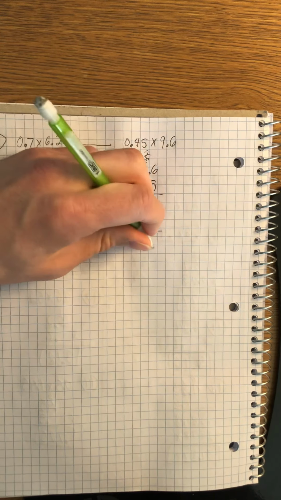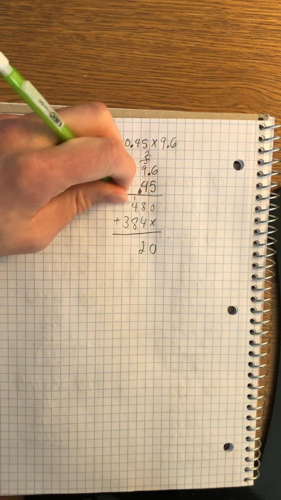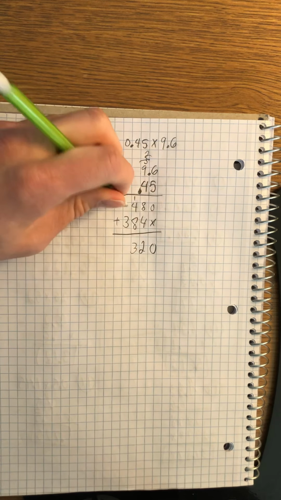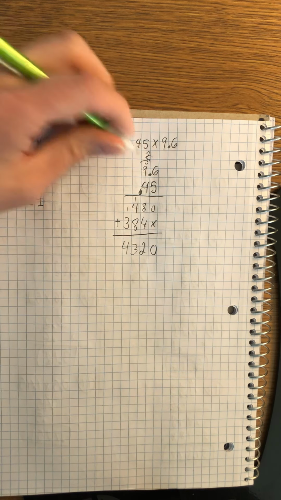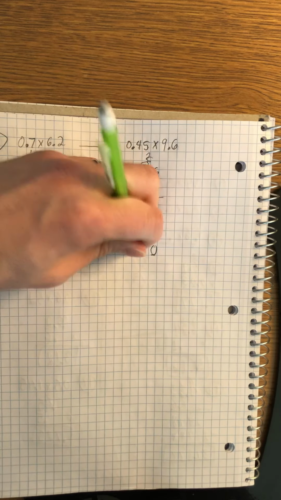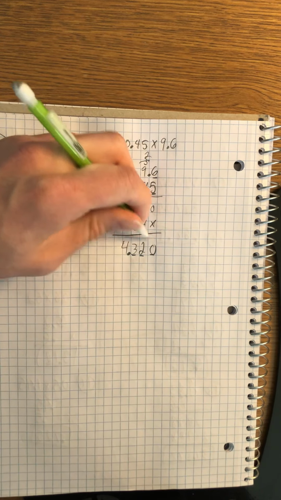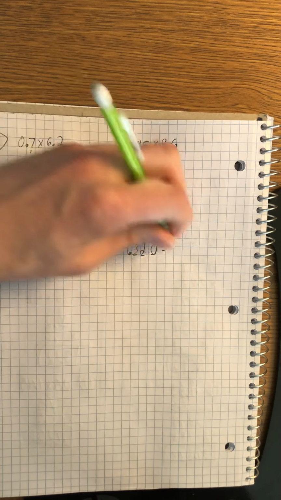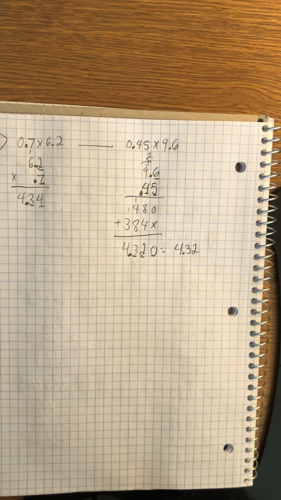And then we have 0 plus X is 0, 8 plus 4 is 12, carry the 1. And then this is 5 plus 8 is 13, carry the 1, and 1 plus 3 is 4. To place our decimal, we count 1, 2, 3 digits. So we need 1, 2, 3 digits. And that would be 4 and 320 thousandths, which is equal to 4 and 32 hundredths.